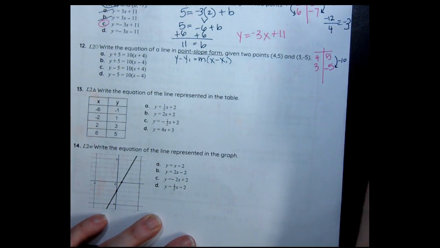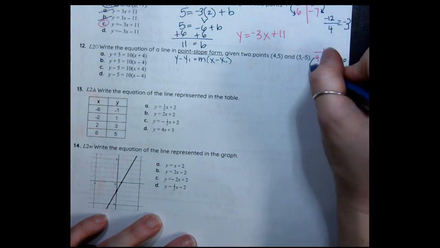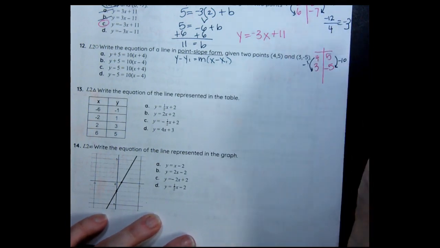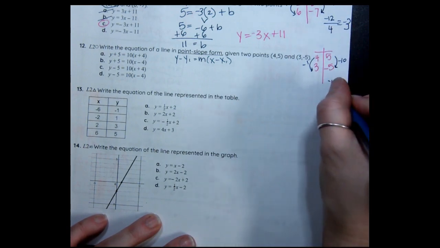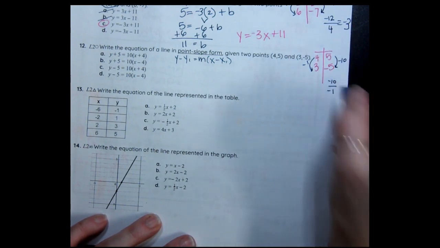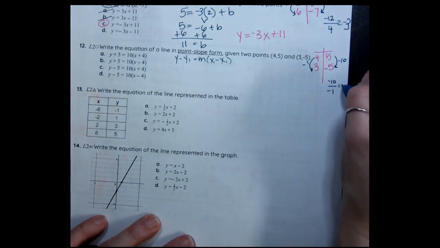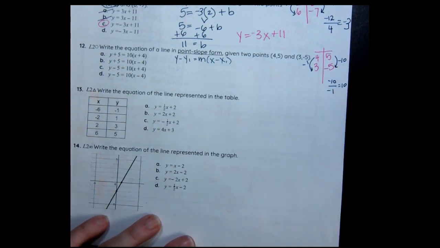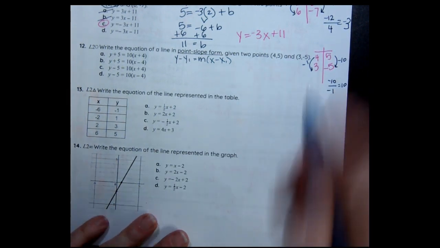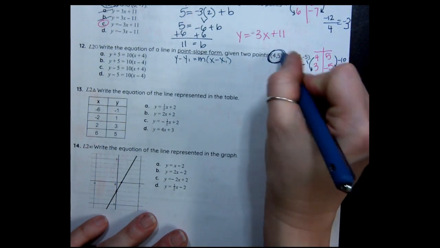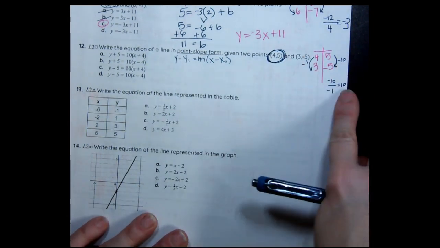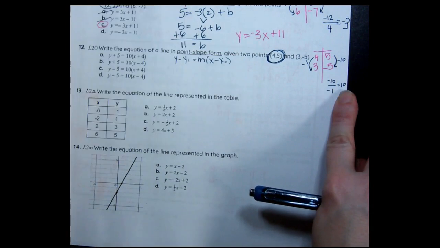Minus 10. How do I get from 4 to 3? Minus 1. Slope is my change in y's over my change in x's. Negative 10 divided by negative 1 is positive 10. All right, so I'm going to pick this point right here, and I'm going to use that slope, and I'm going to plug them in.